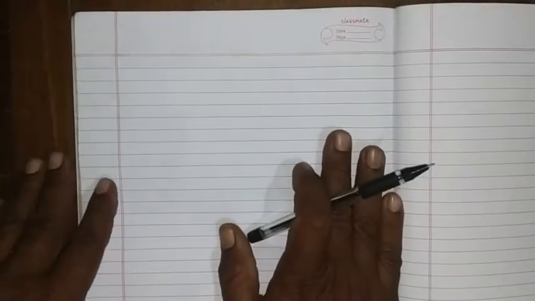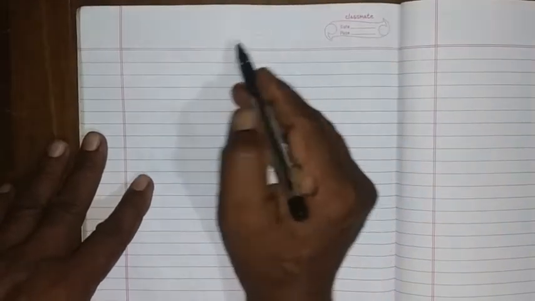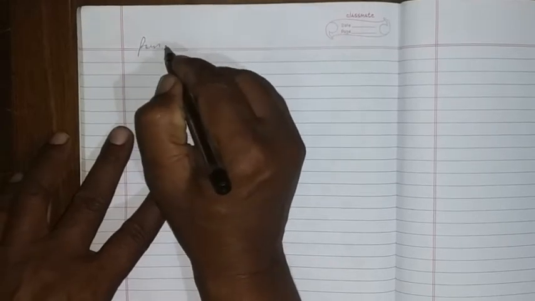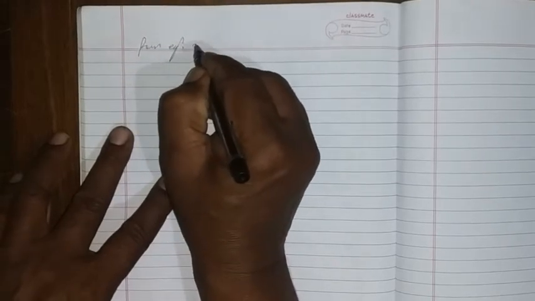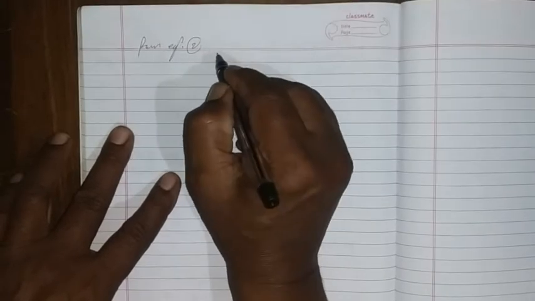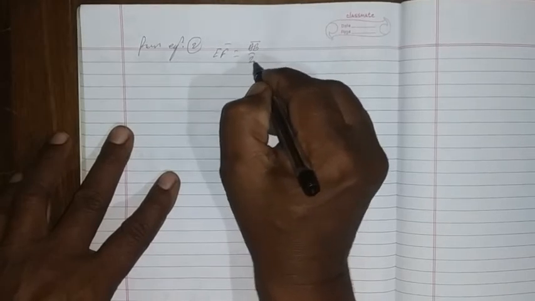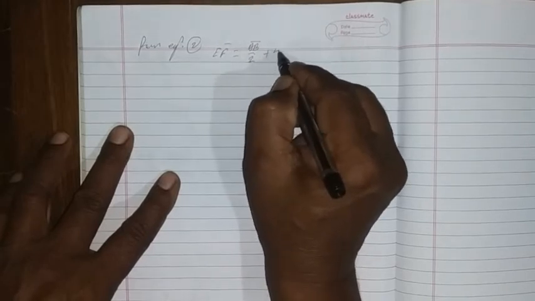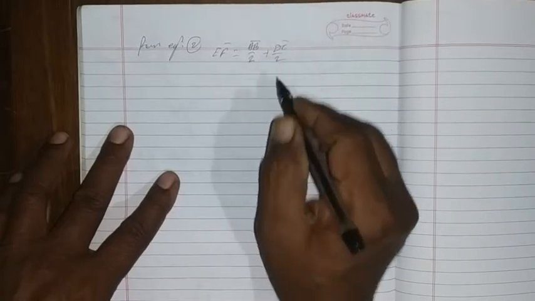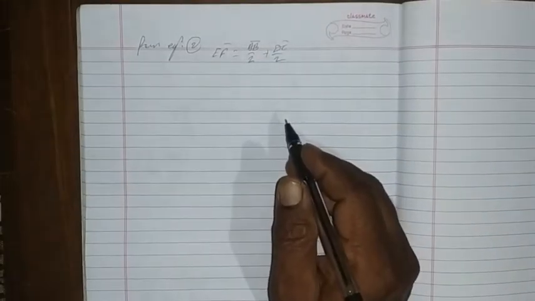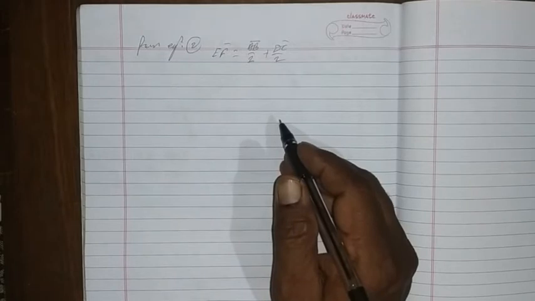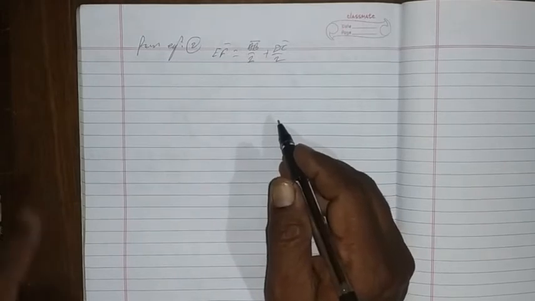Next we have to show from equation 2. Equation 2 काय आहे आपला? From equation number 2, EF is equal to AB divided by 2 plus DC divided by 2. निकालना पोजीशन वेक्टर में AB divided by 2 plus DC divided by 2.